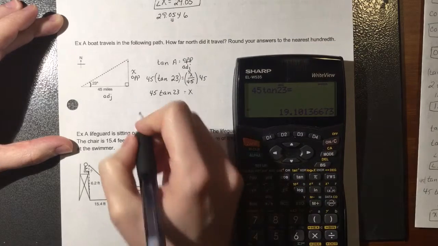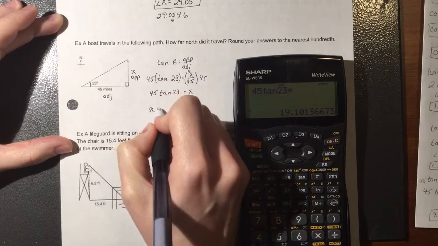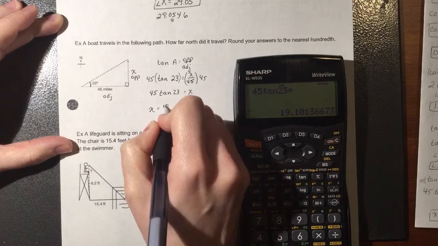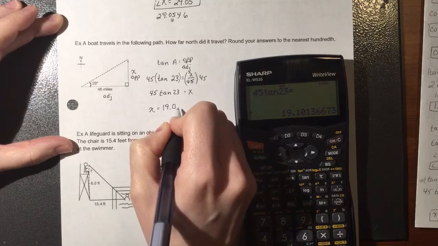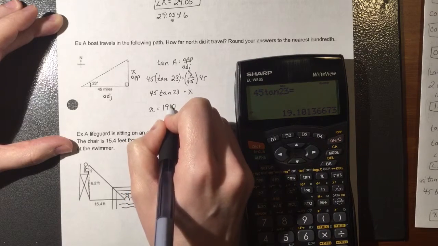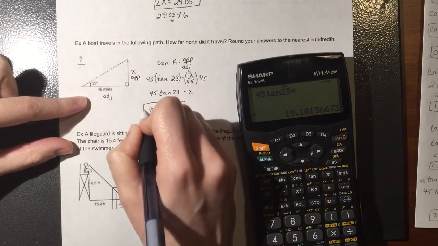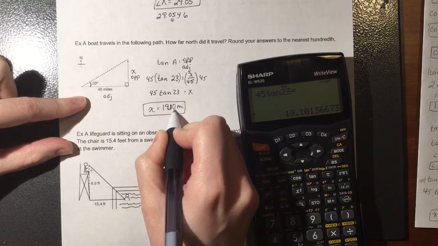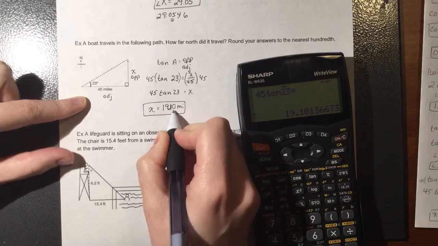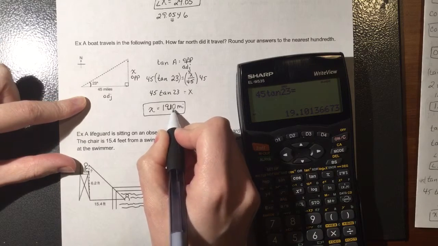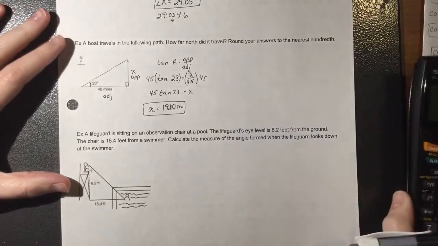And it wants us to round to the nearest hundredth. So x in this case is going to be equal to 19.10. And in this case it's miles. And you're going to want to make sure you put the 0 on there to let whoever reads this know that you thought about the hundredths, and the hundredths is going to be 0.